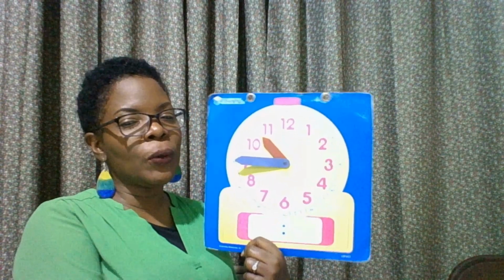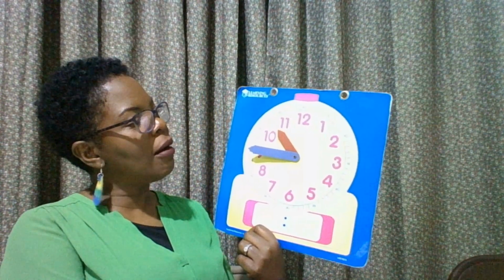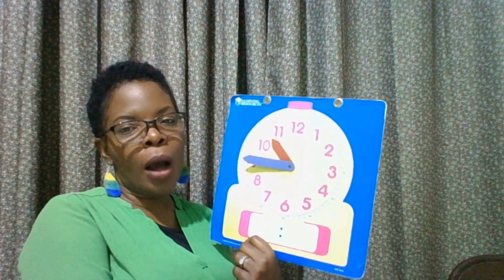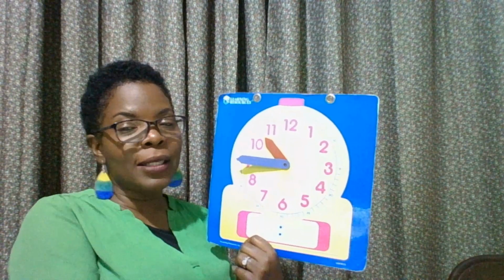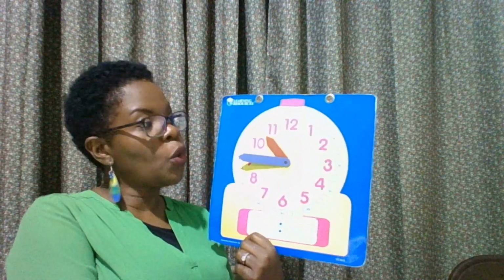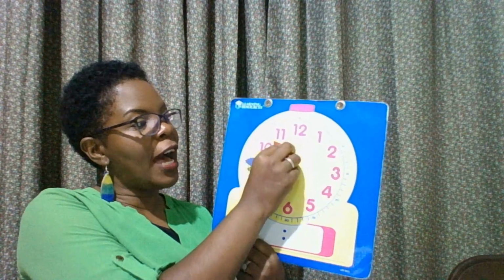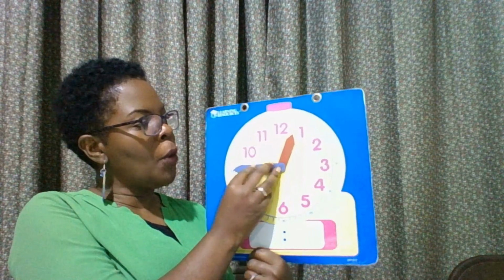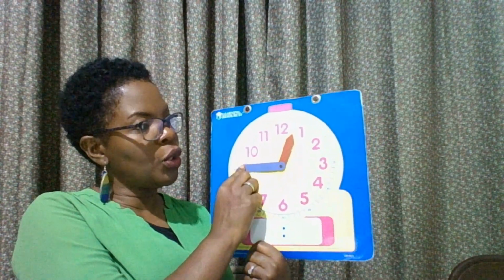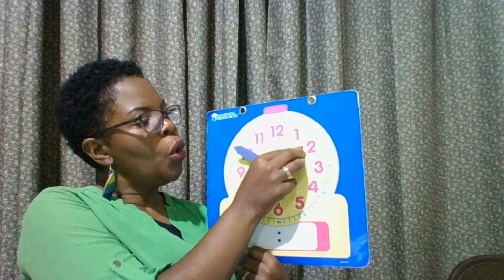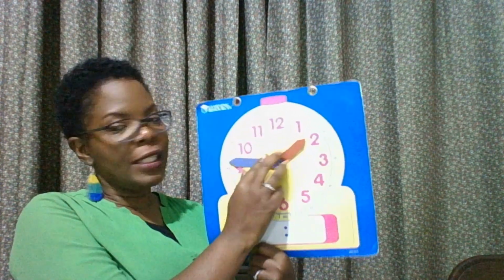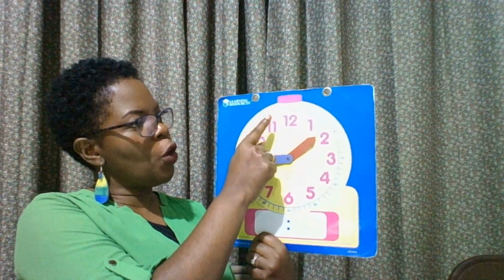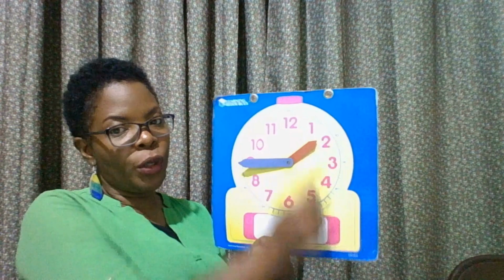So if I say to you, can you set the clock to a quarter to 1? A quarter to 1 is the same as going back to the hour before it. A quarter to 1 would be 12:45, almost 1 o'clock. That is a quarter to. A quarter to 2 would be 1:45. That is 15 minutes before: 5, 10, 15 minutes before 2 o'clock.